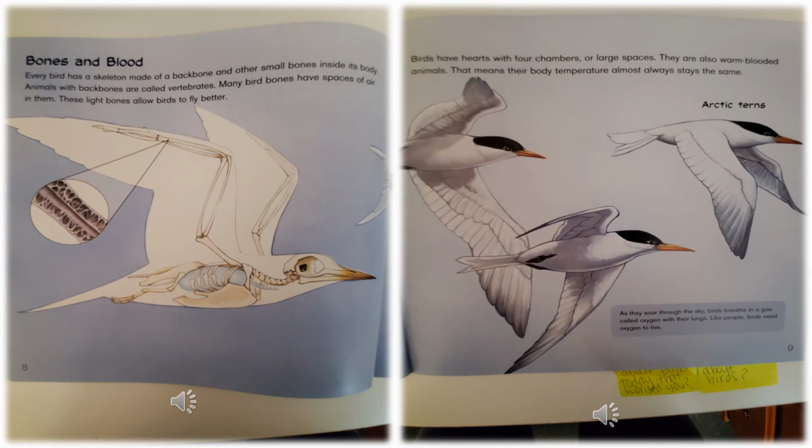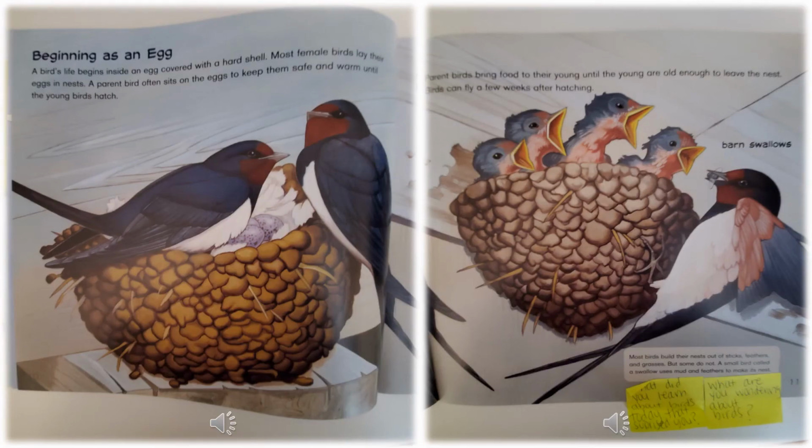Birds have hearts with 4 chambers, or large spaces. They are also warm-blooded animals. That means their body temperature almost always stays the same. As they soar through the sky, birds breathe in a gas called oxygen with their lungs. Like people, birds need oxygen to live, and they're showing you a picture of an Arctic tern.